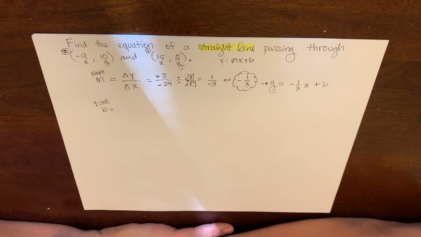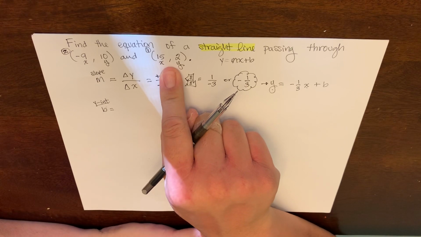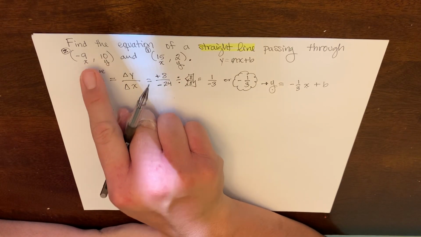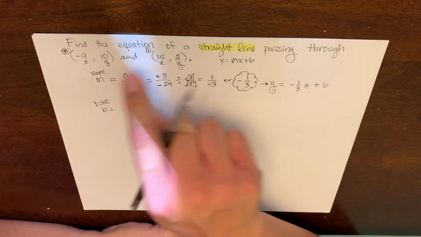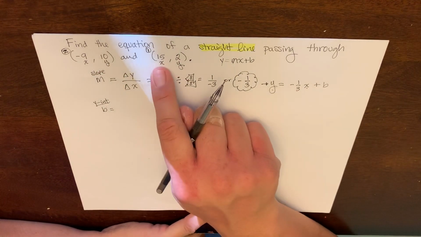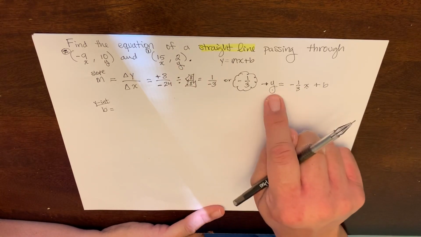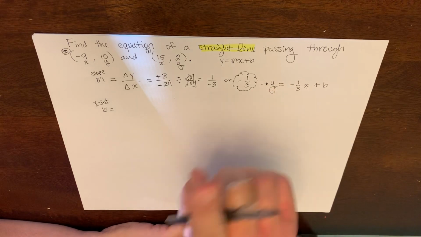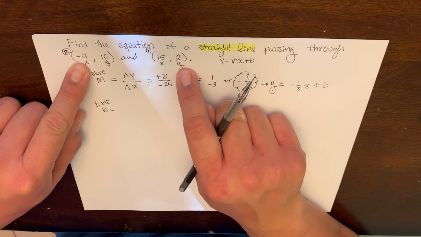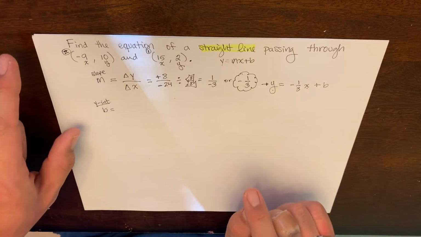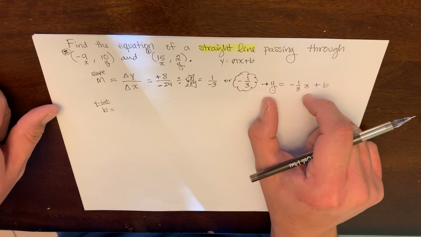Once I graph this line, it will go through this point and this point, which tells me that these two points belong to this line. Since these points belong to this line, I can easily replace the x value here and put it right here, and replace the y value here and put it right here. What I cannot do is replace this x value and this y value. I can't mix and match the x and y values. I can pick a point and replace the x and the y right here.